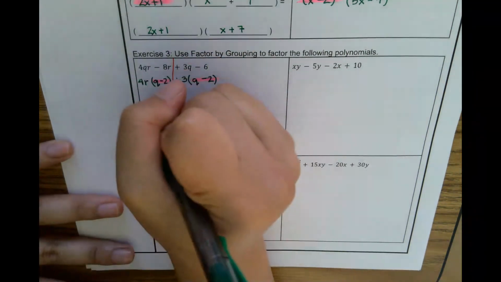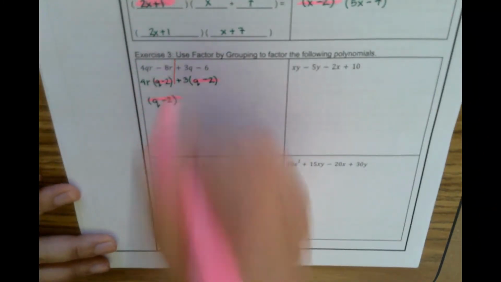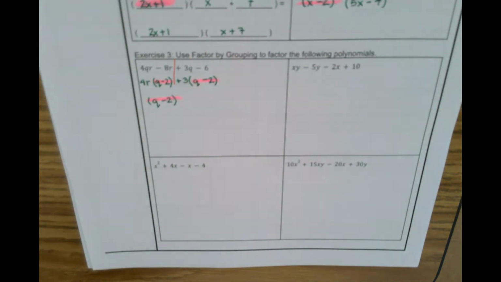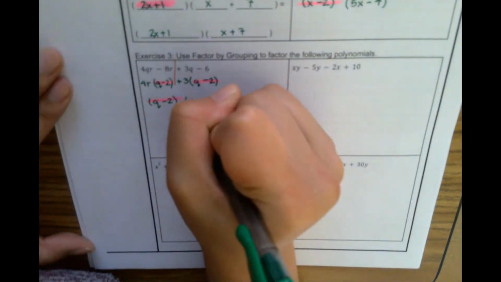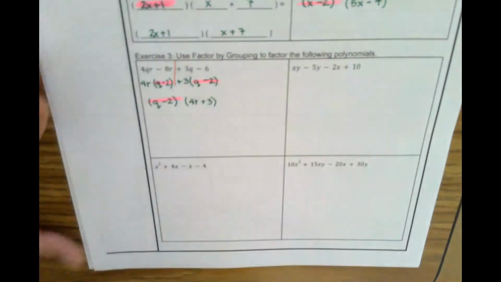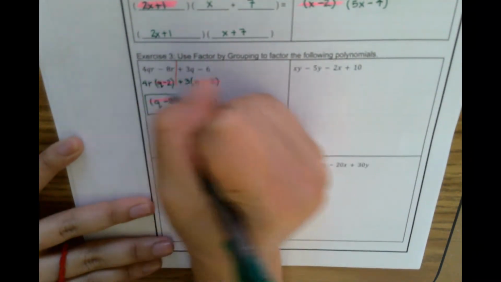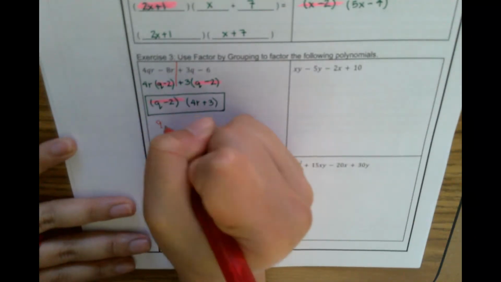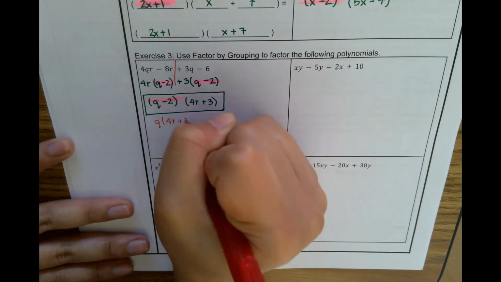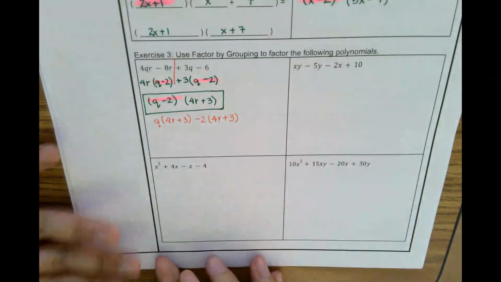So I'm going to pull that out, because that is what they have in common. That is their GCF. And then in the other parentheses, I'm going to write what I have left over, so 4r plus 3. And that's it. If I wanted to check my answer, remember, I can just do it over. So if I were to check my answer, this is q times 4r plus 3, minus 2 times 4r plus 3.